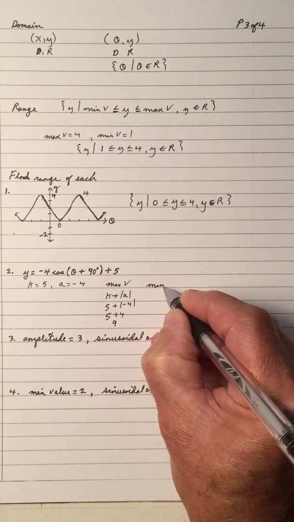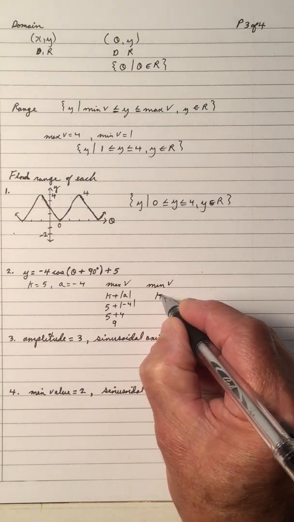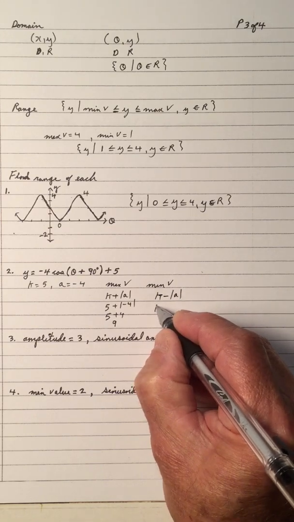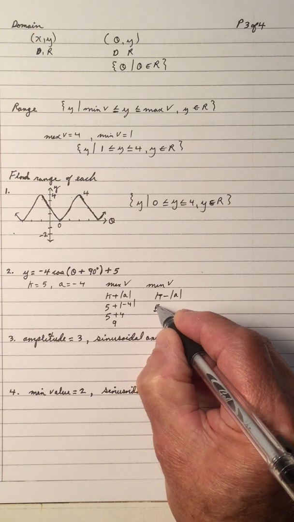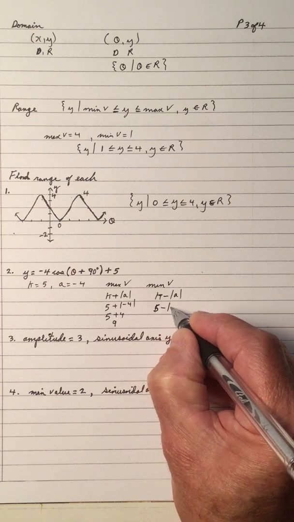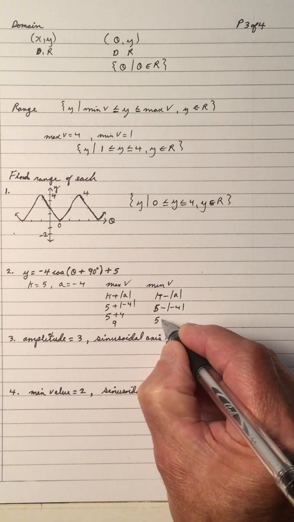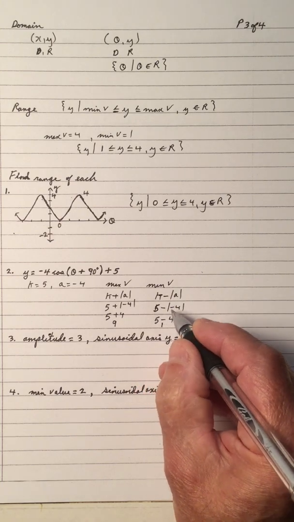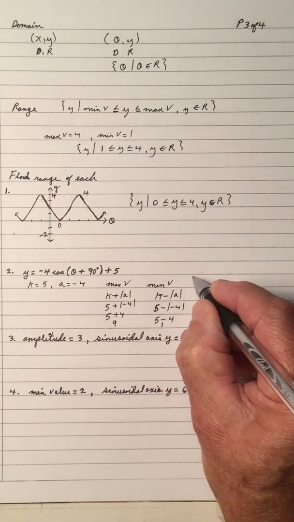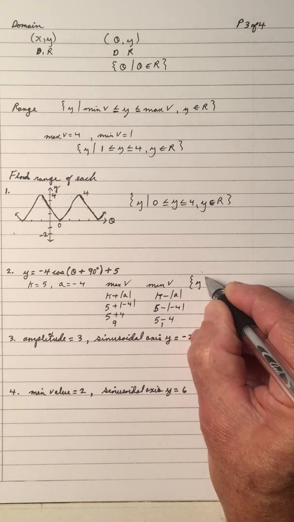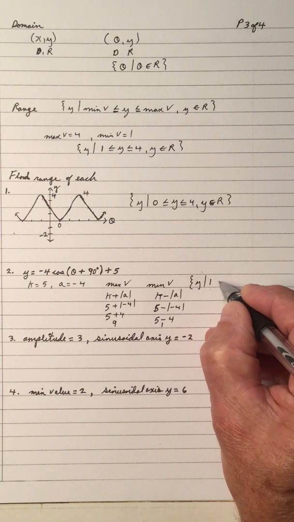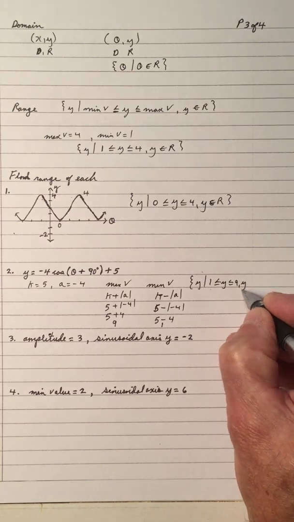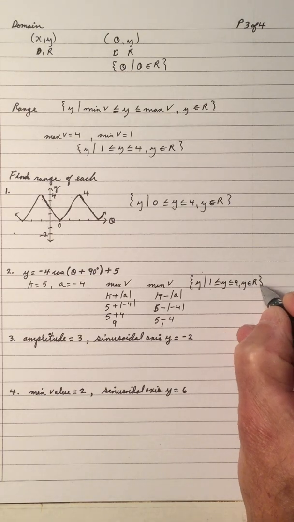And the minimum value is k minus the absolute value of a. So it's 5, subtract the absolute value of -4, which is 4. We have a 1. So the minimum value is 1. So the range is the y values such that 1 is less than or equal to y, less than or equal to 9, where y belongs to the reals.